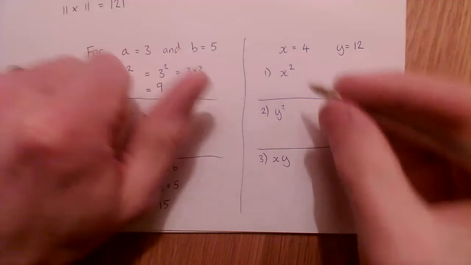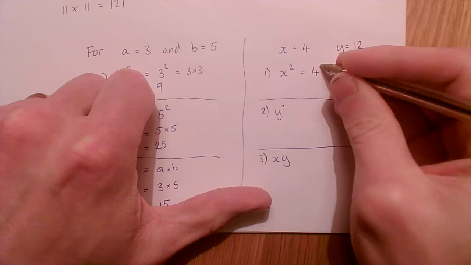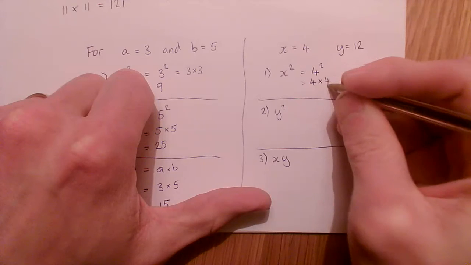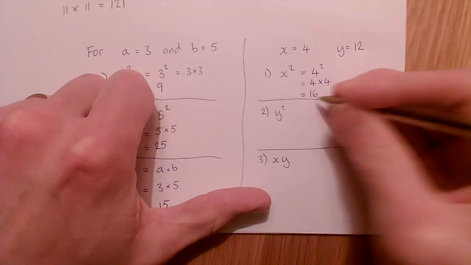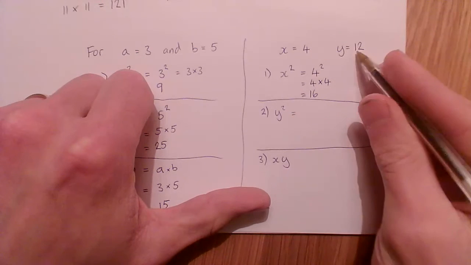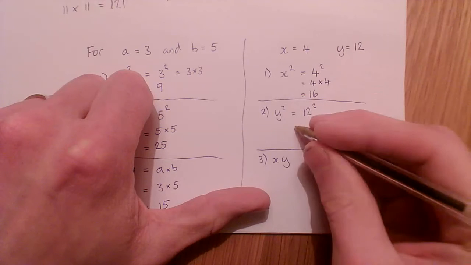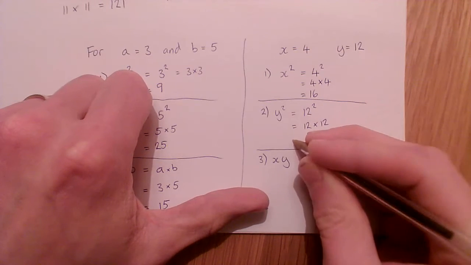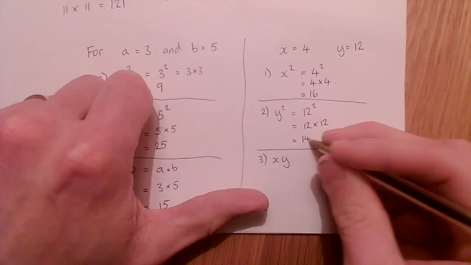Okay, so hopefully you've had a go at those. So first thing, we're putting the 4 in instead of the x. So we have 4 squared. That means 4 times 4. And just like we had back at the starter, that should give us 16. Again, y gets replaced with our 12. So that becomes 12 squared, which is 12 times 12. And that's in your times table, so it's still one that you might be able to look up or you might know.